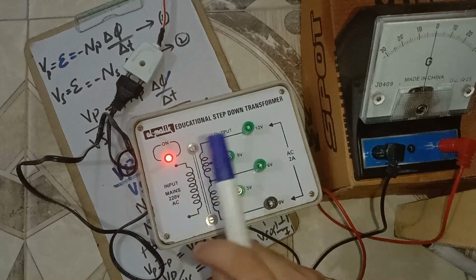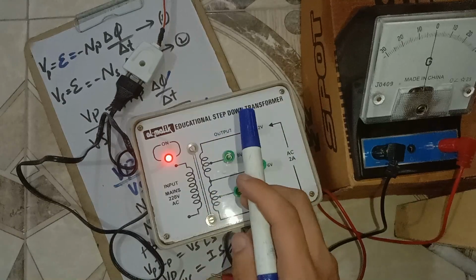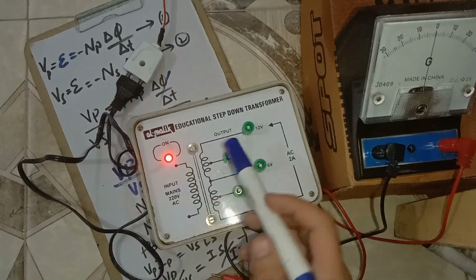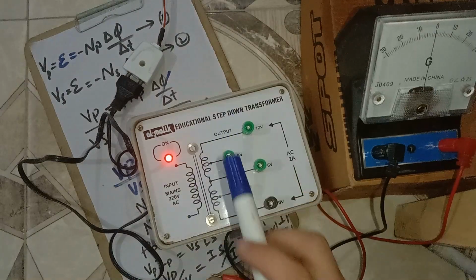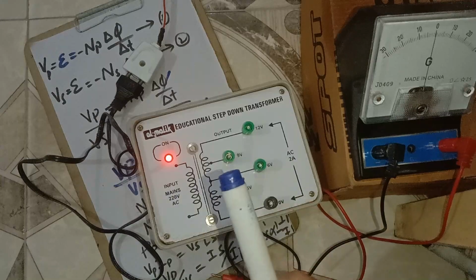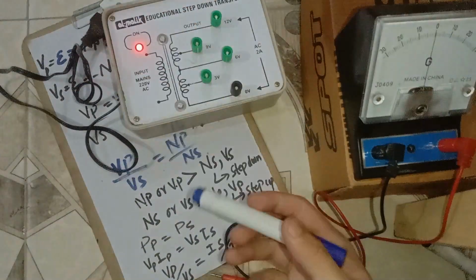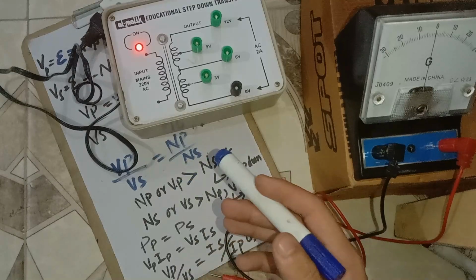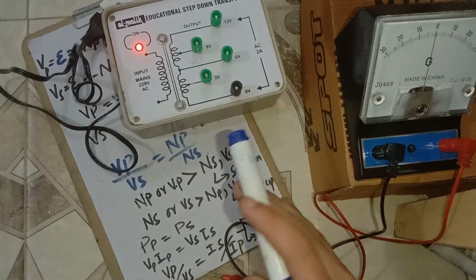The transformer used in our town is the step down transformer, because it reduces the voltage from 11,000 volt to 220 volt. Similarly, this is also an example of the step down transformer. And now where is the step up transformer used? The step up transformer is used in the powerhouse. In the powerhouse, if we produce the AC signal from the turbine, we will increase that voltage from 220 volt or less to a higher voltage.